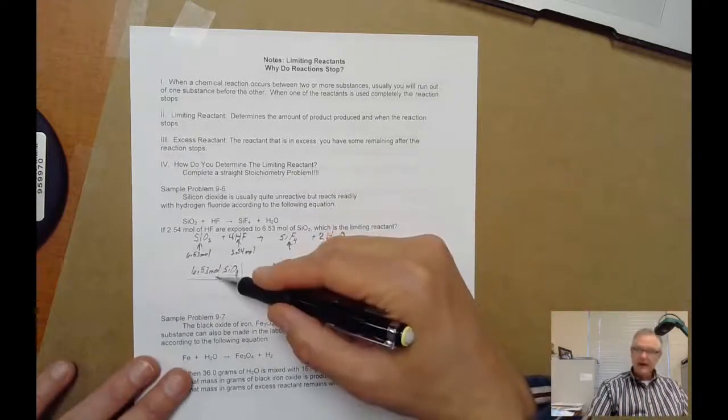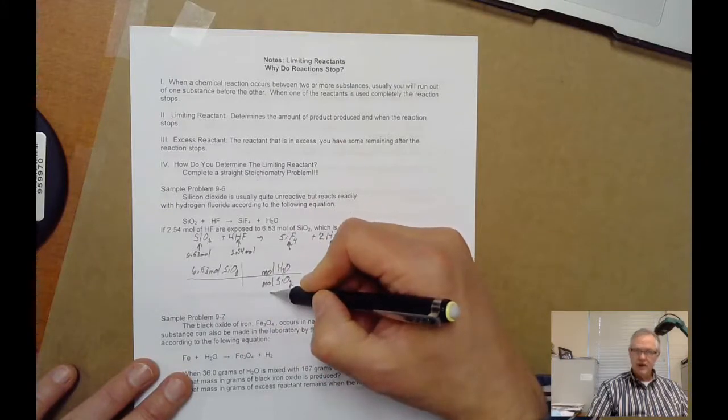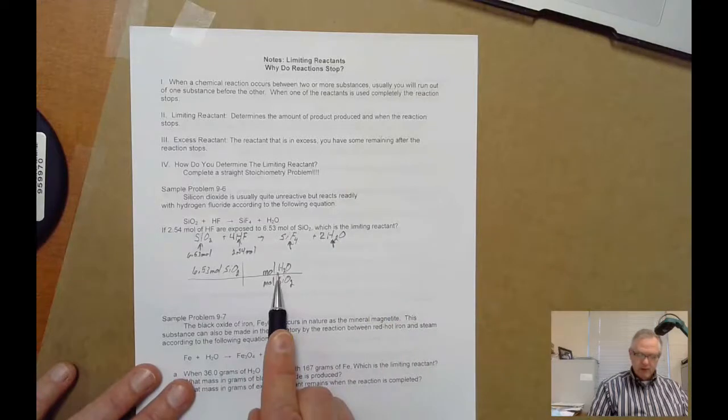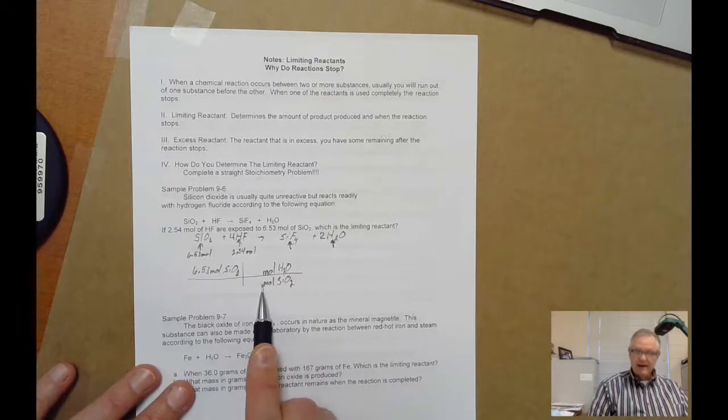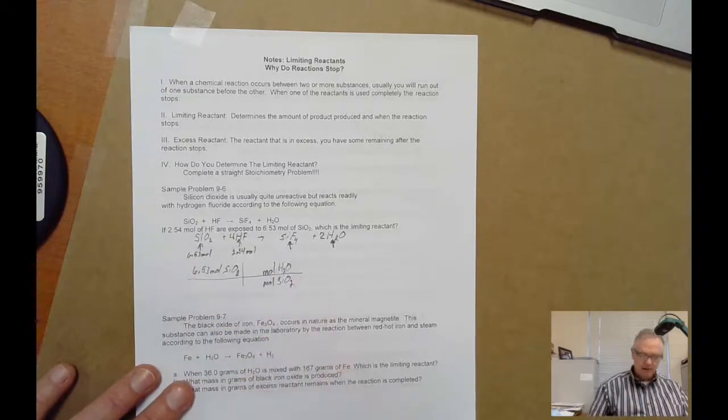Now, since I'm already at moles, the first thing I do is a mole to mole ratio. And that's going to be moles of what I am given versus moles of what I am looking for. So the moles of what I'm looking for goes on top, and the moles of what I'm given goes on the bottom.